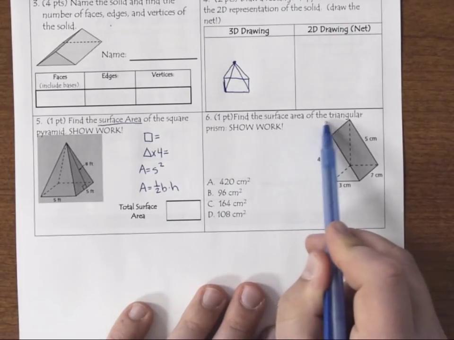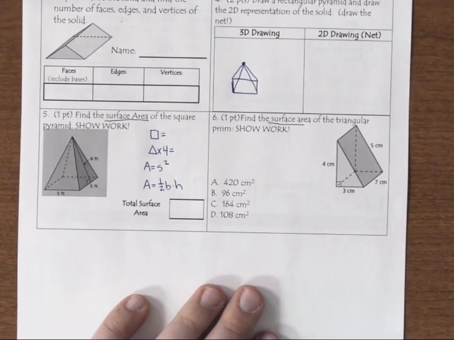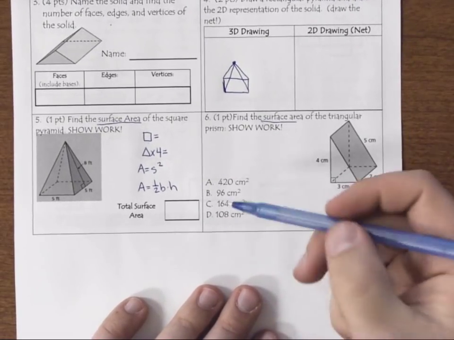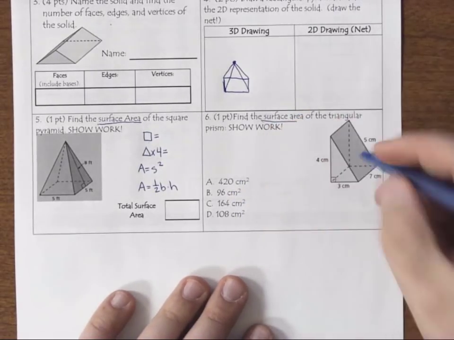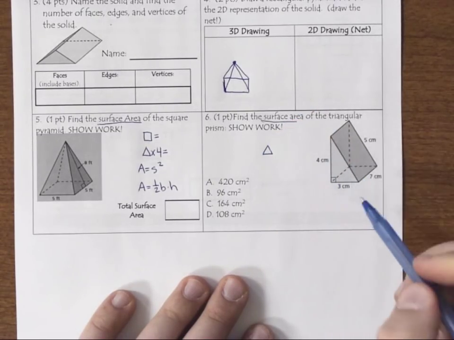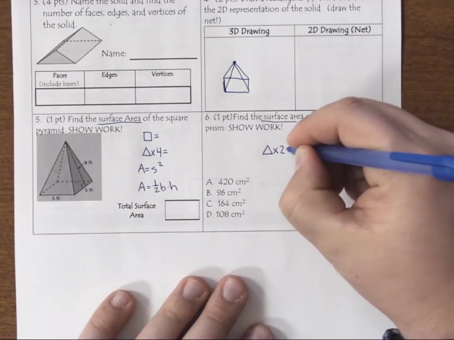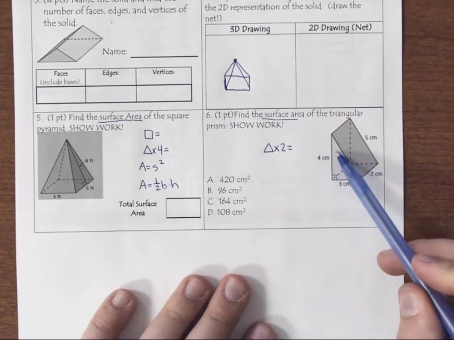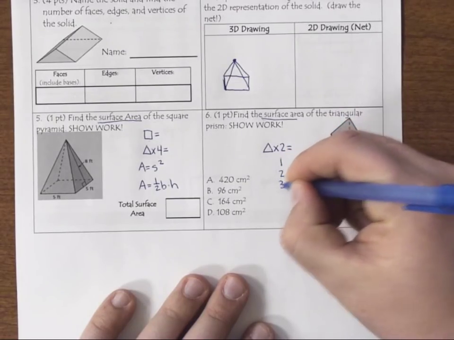Find the surface area of the triangular prism. Okay, so again, surface area, we're finding the area of the surfaces and adding them all together. Okay, we have multiple choice here. So first, we know that we need to find the area of the triangle base, and on a prism, we know that there are 2 matching bases, so we're going to do triangle times 2. And how many rectangular lateral faces will we have? 1, 2, 3. So we have 1, 2, 3 rectangles.